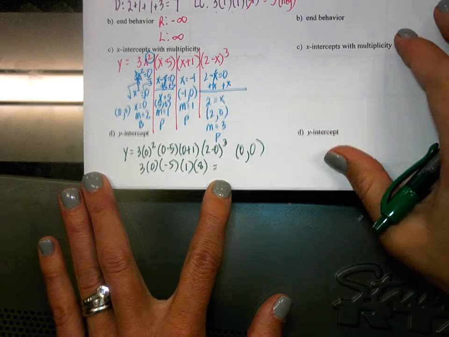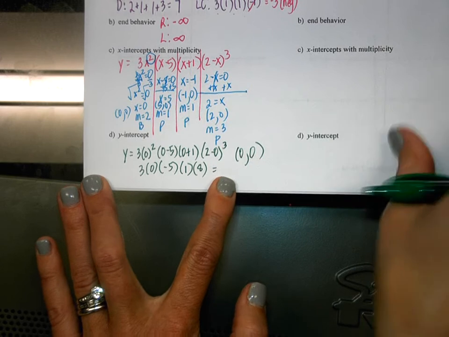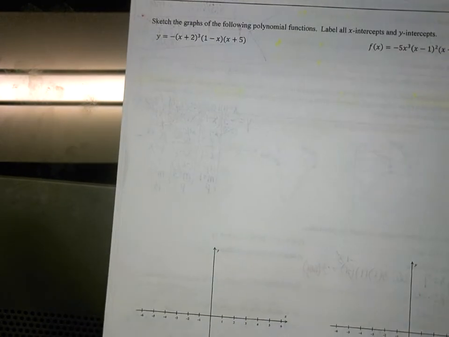We would do the same thing here. I don't think we need the extra practice. We're going to move on. Okay, we're going to move to the back. We're only going to do one of these examples. I have to move a little bit fast.